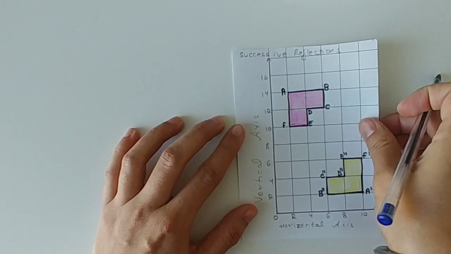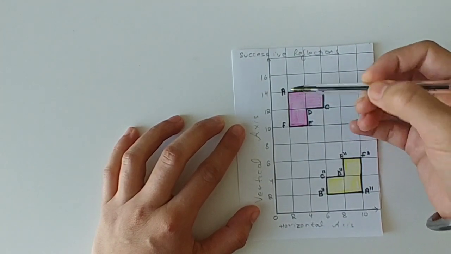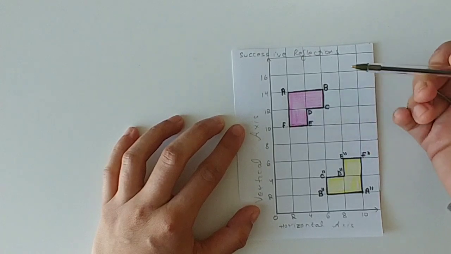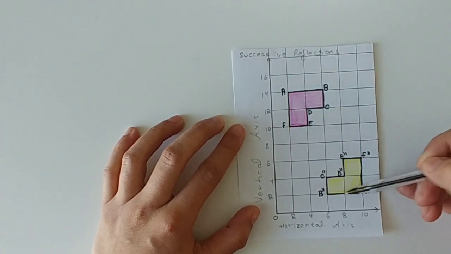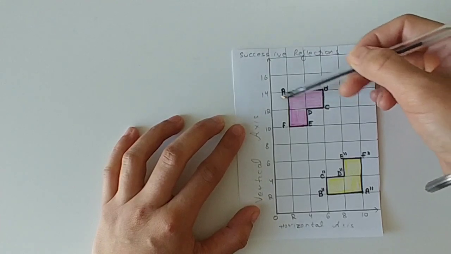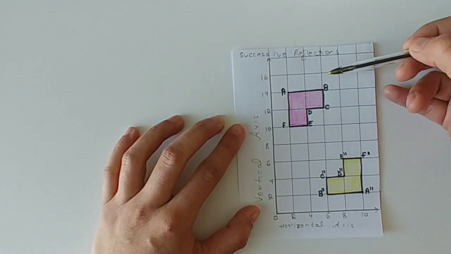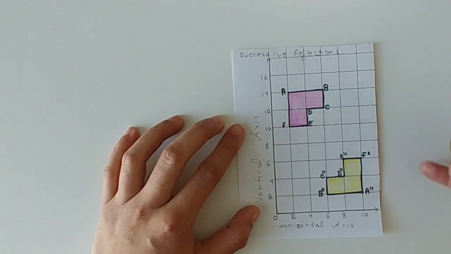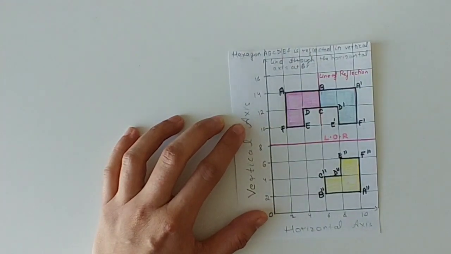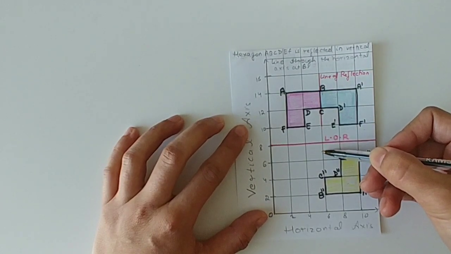The third scenario is successive reflection. For example, this is the original shape, A, B, C, D, E, F, and this is the final image. You don't know how this shape is reflected. Obviously they are facing opposite. It must have been reflected here, then it must have been reflected here. So we know that the line of reflection should have been here.